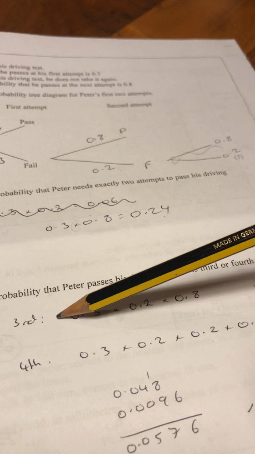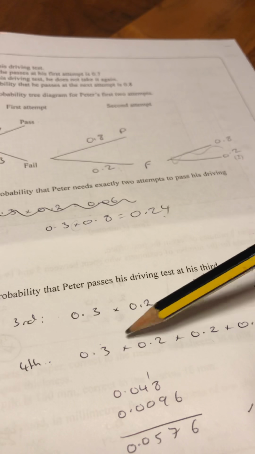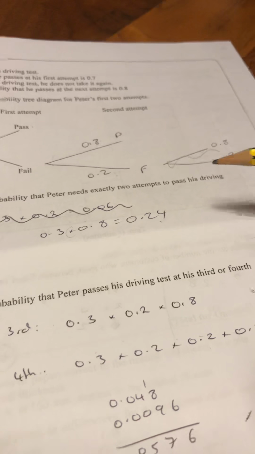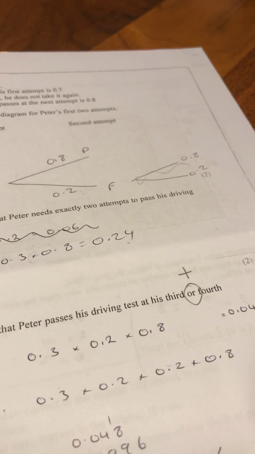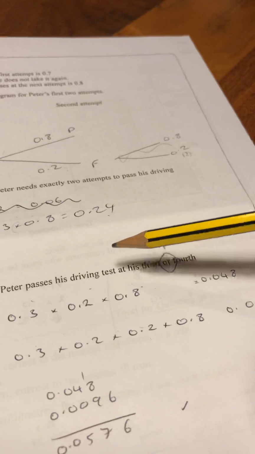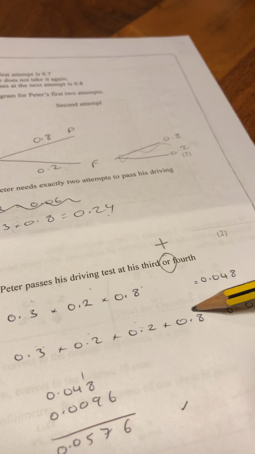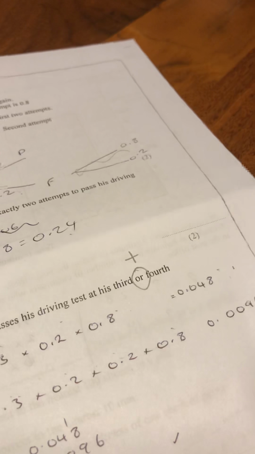The last part was slightly trickier. You had to find out the probability he passed on the 3rd attempt and the probability he passed on the 4th attempt. And we don't mind whether he passed on the 3rd or, look, there's the or in the question, or the 4th. Or in maths means add. So you find out the probability of passing on the 3rd time, so fail, fail, pass, and the probability of him passing on the 4th time, fail, fail, fail, pass. You get your answers and then you add them up. Have a think about that. But and means multiply, or means add.